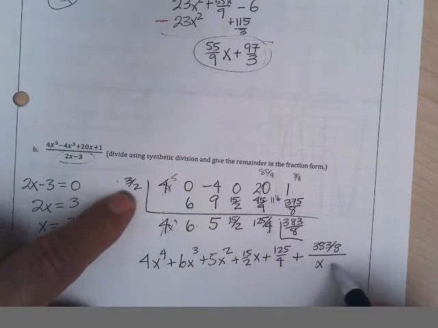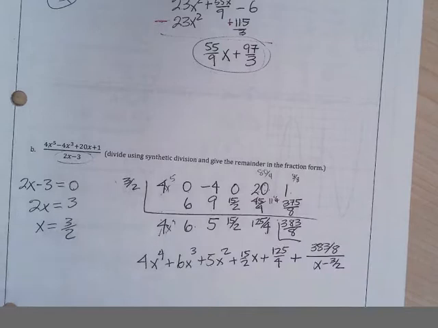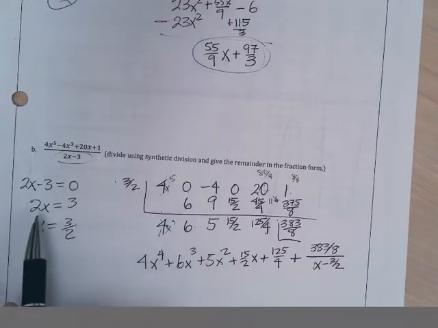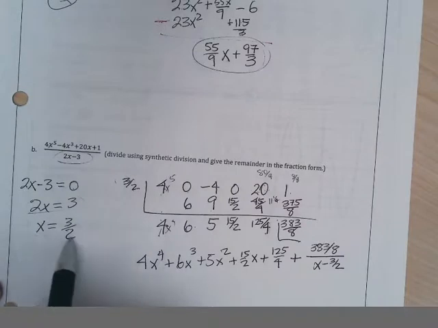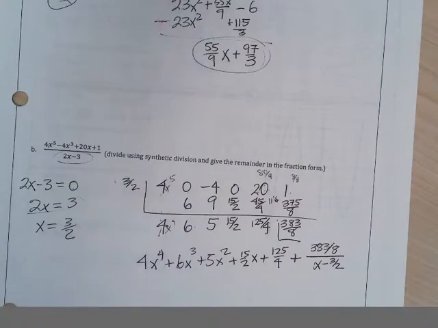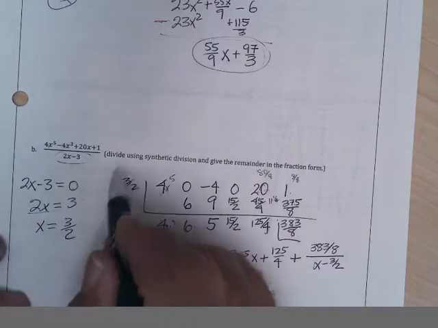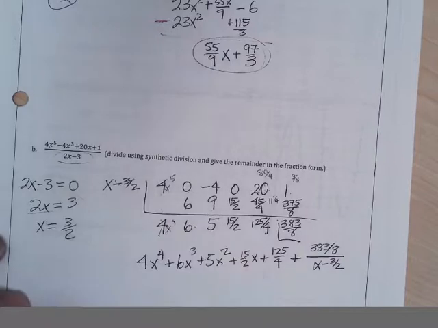x minus 3 halves, but I factored out of this a 2. I factored out of this a 2. So what I've divided by was this.